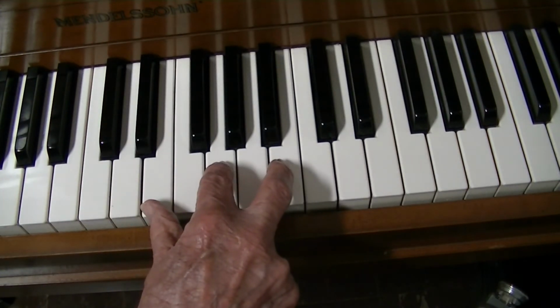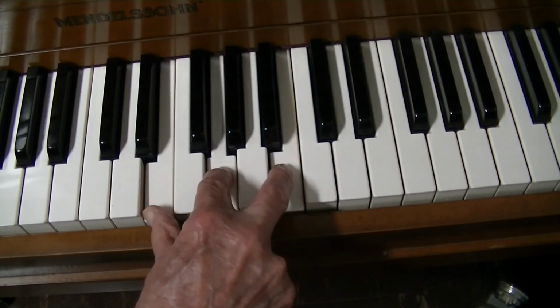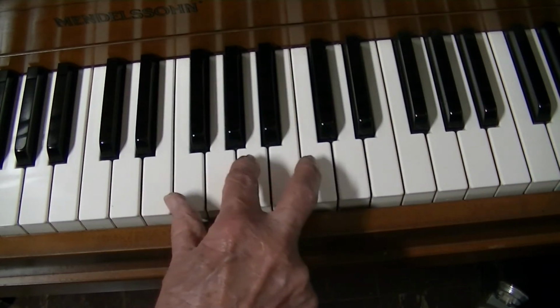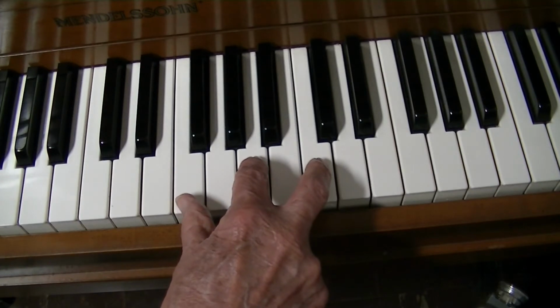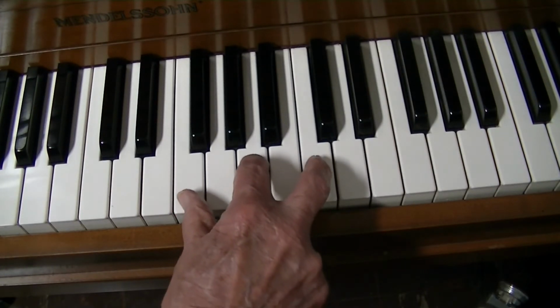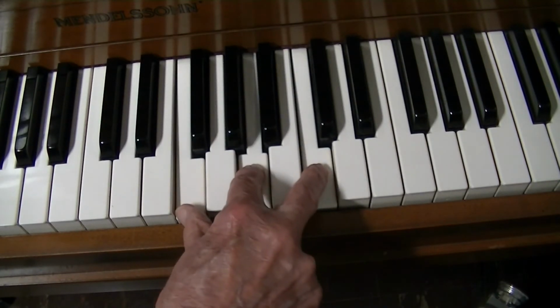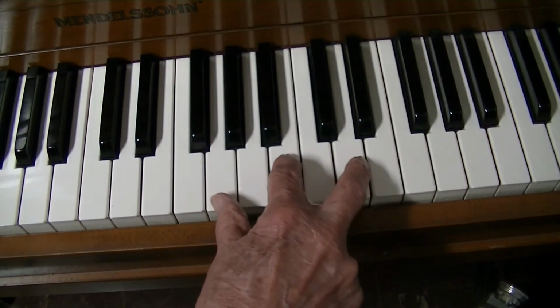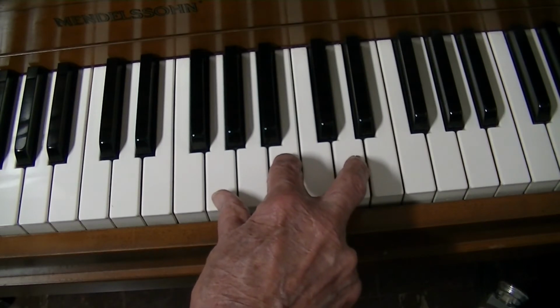The 3rd tone of the C scale is the E minor chord. And the next note in the C scale is the F major chord. This is an F major chord. The next note is G major. It is the G major chord, and it sounds like this.